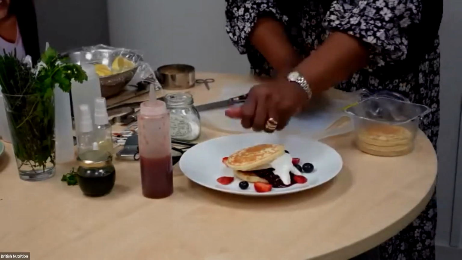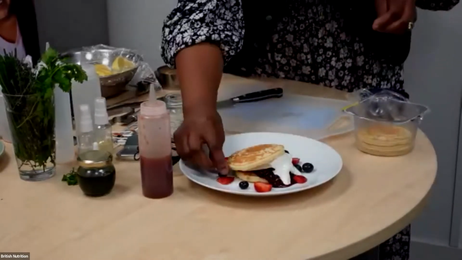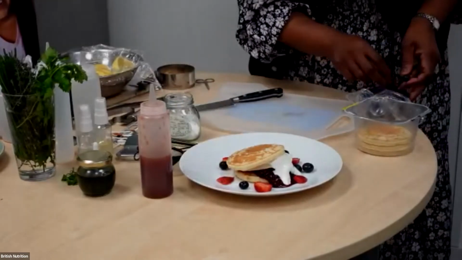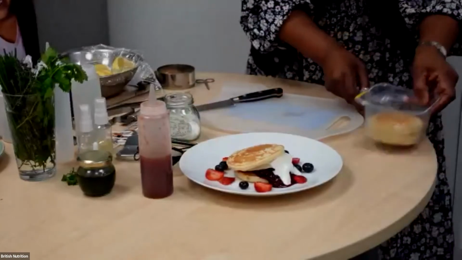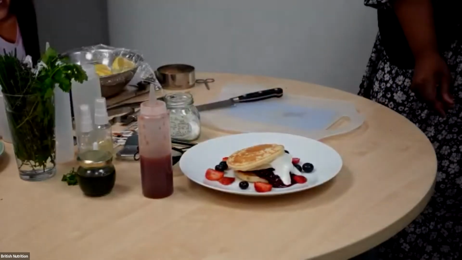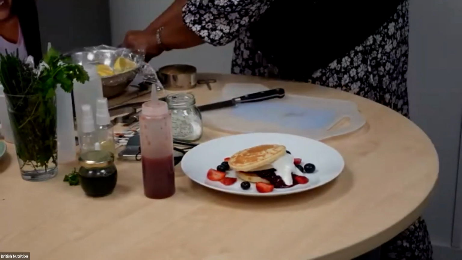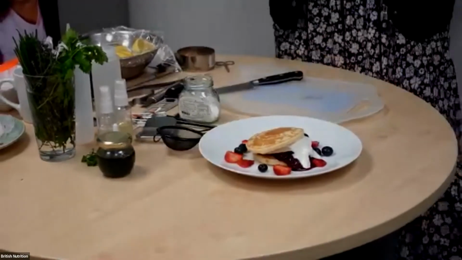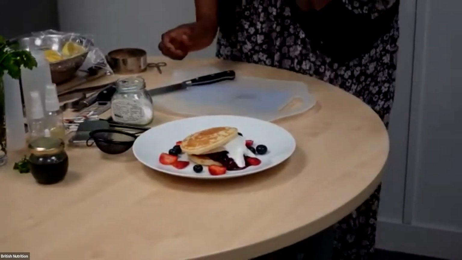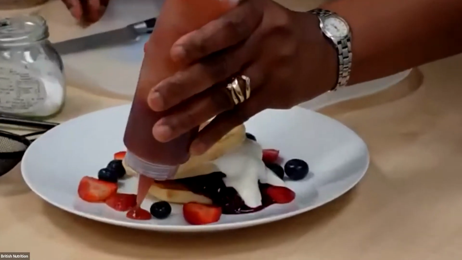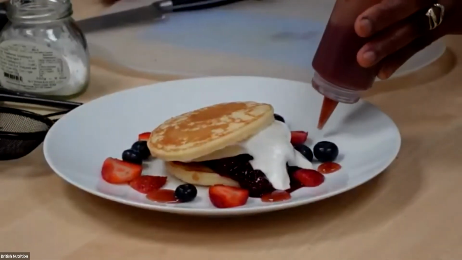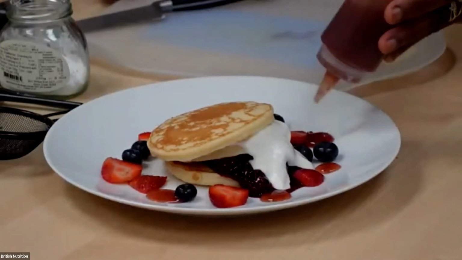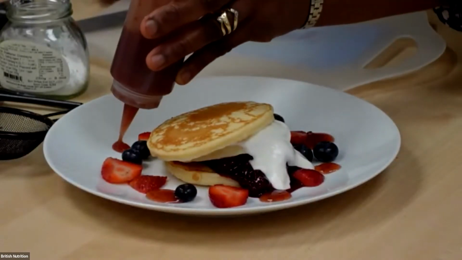That one in half. Then I'm going to put some, and then I'm going to use my cocktail stick to make a nice design.